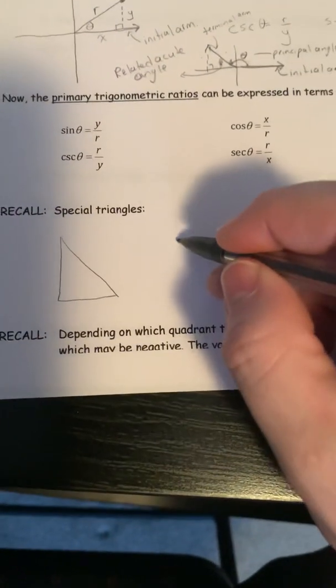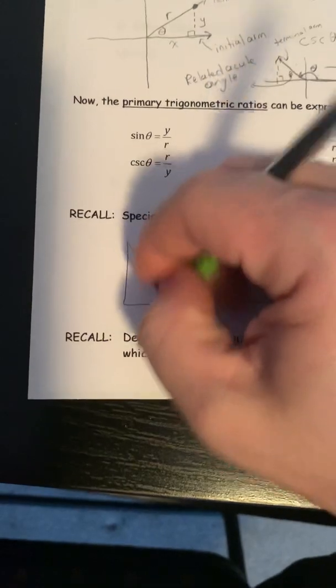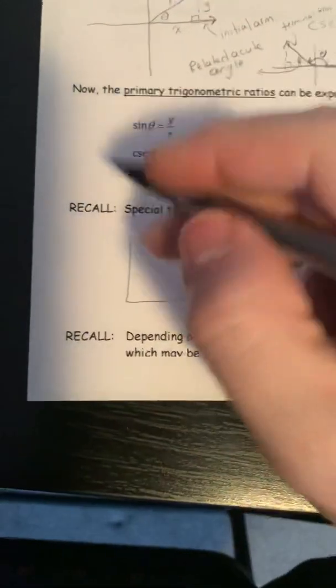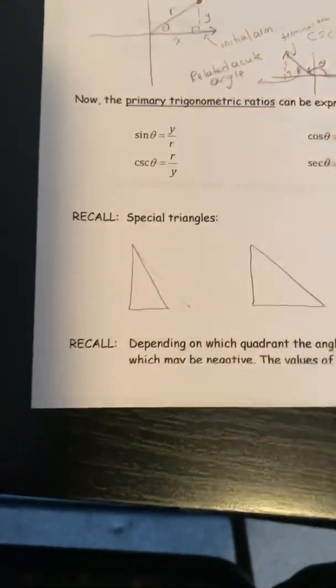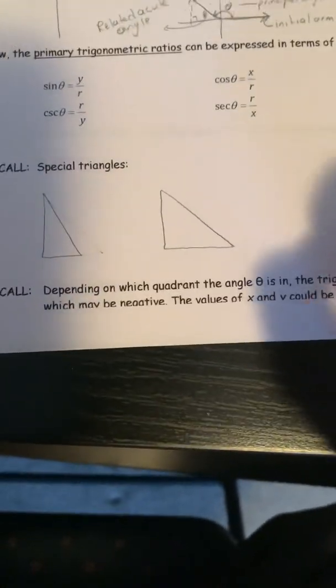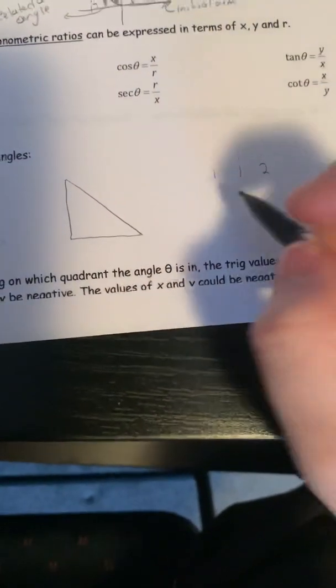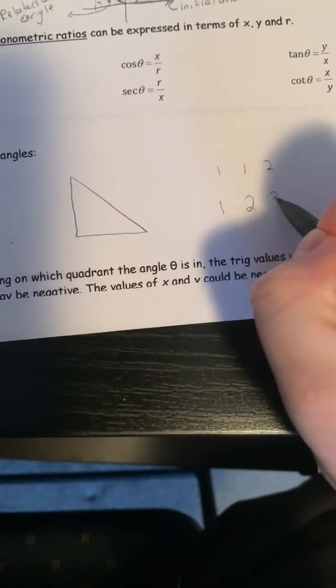So 1 and 2. I'll make this one a little bit better. Okay, so this is how I remember them, because we're going to have them in front of you, but that's how I remember it. 1, 1, 2. So 1 plus 1 is 2, and 1 plus 2 is 3.